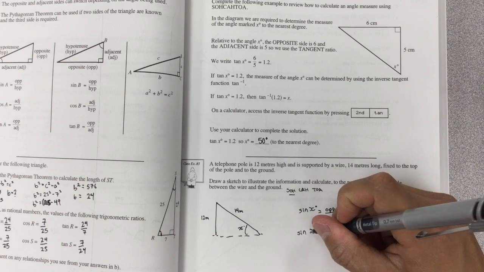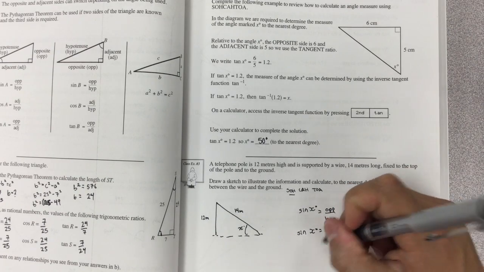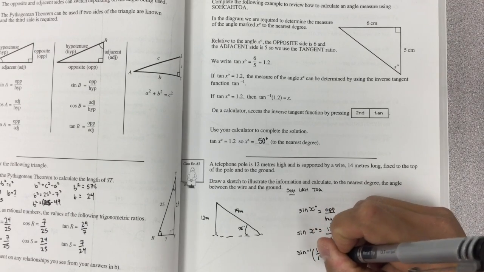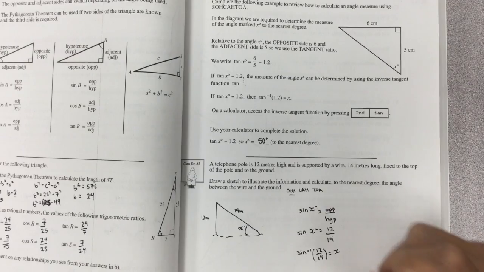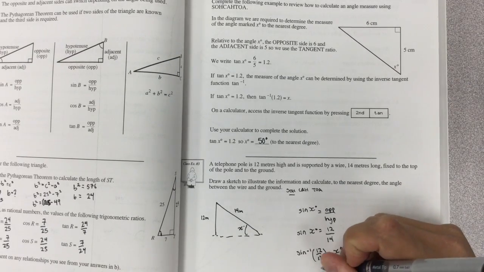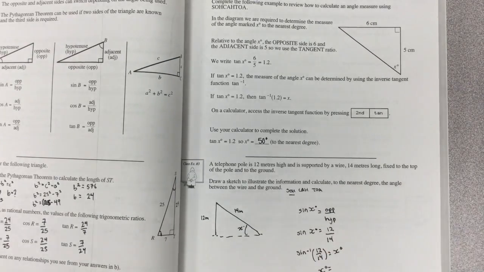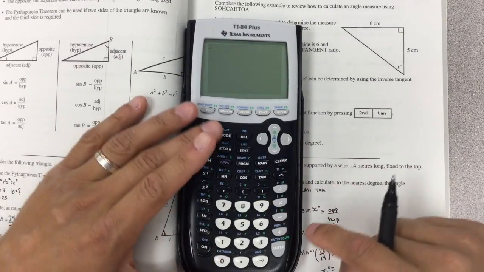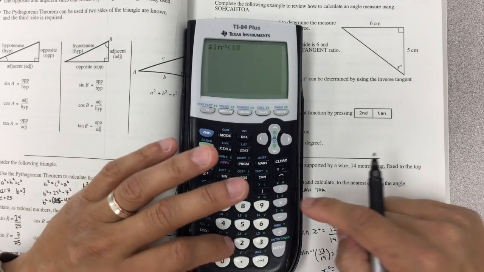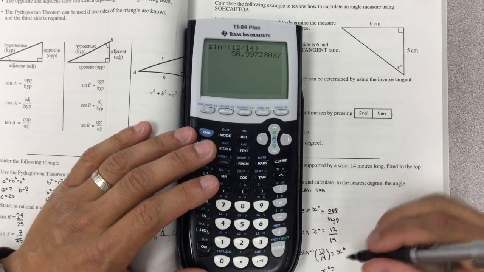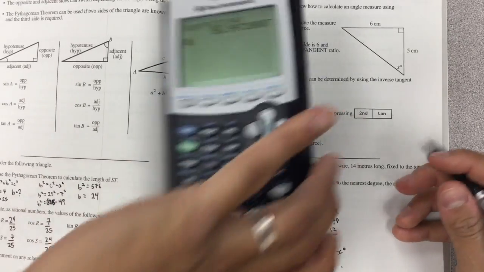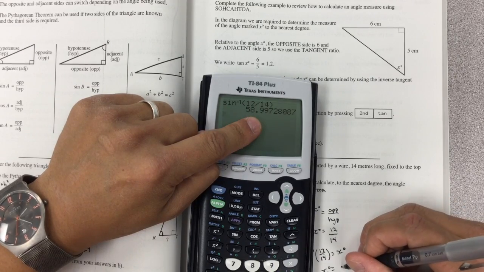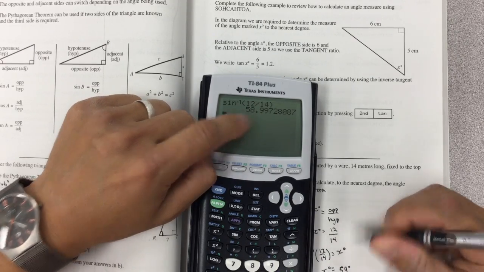And if I want to solve for x, then remember I need to use the inverse sine, so sine inverse of 12 over 14 equals x degrees. If I punch this into my calculator, angle x is inverse sine of 12 divided by 14, and to the nearest degree, 58.9 degrees is 59 degrees.